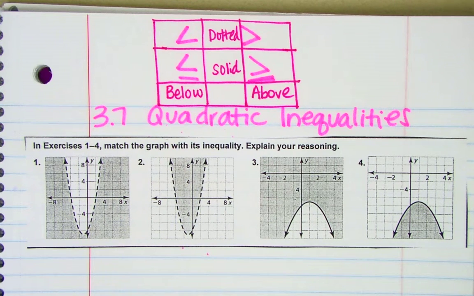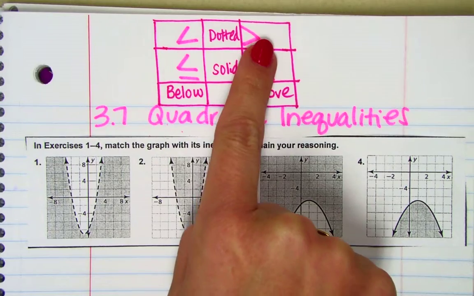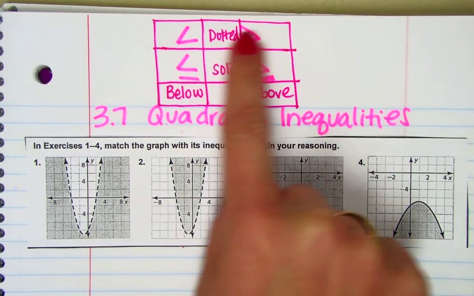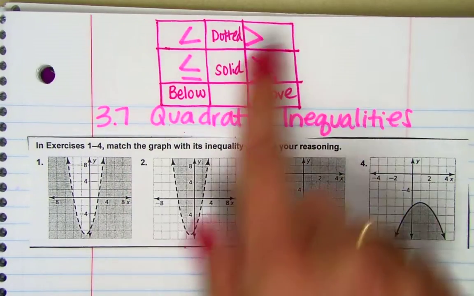Okay, today's lesson 3.7 is quadratic inequalities. These are two things that we've definitely dealt with before, right? Maybe not in the same lesson together. Inequalities are less than, greater than, less than or equal to, greater than or equal to. And this little chart is to tell you what each of those symbols means when you put it in a graph.